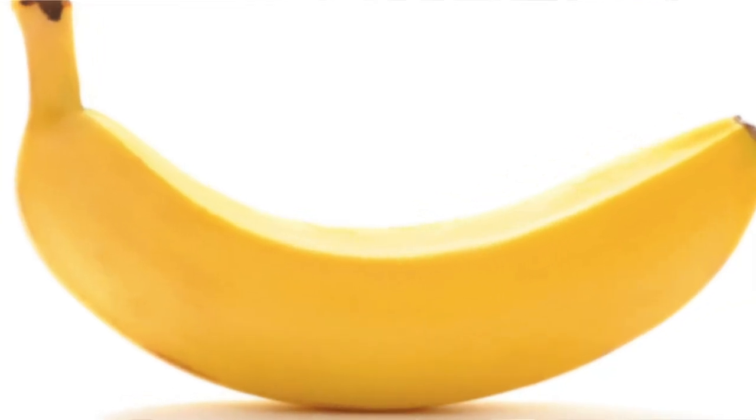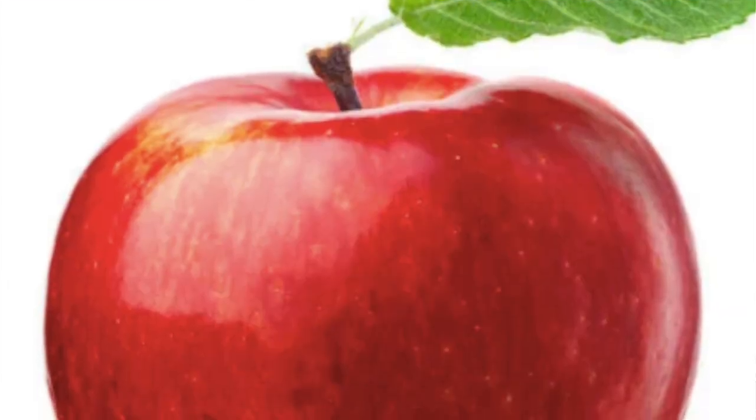Now, look, listen, and match. What is the beginning sound of each picture? Are you ready? Wonderful! Let's start with the first picture. Apple. Apple.